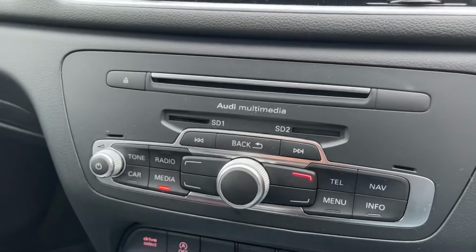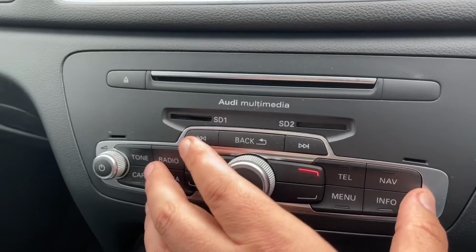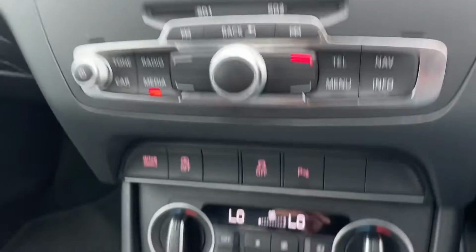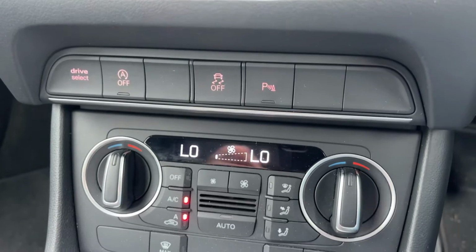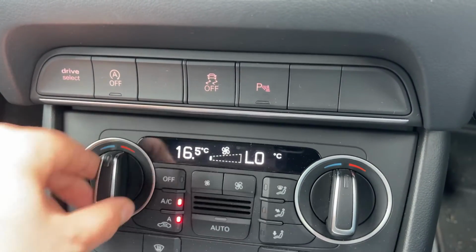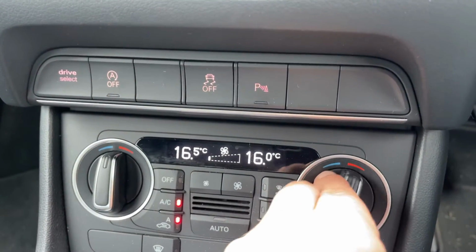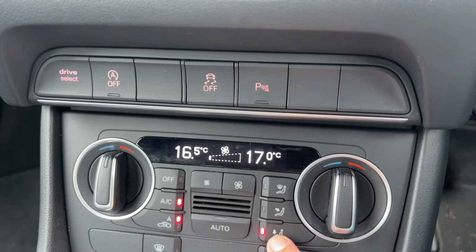Working our way down, we have the CD player, all of the buttons I was using a second ago, and the main volume for the stereo. Underneath that, we then have dual zone climate control. So you can adjust the passenger temperature, the driver temperature. You can determine what direction you'd like the air to be distributed in.